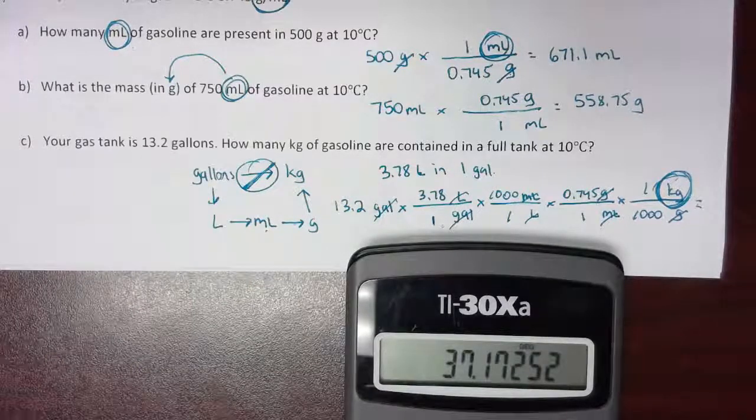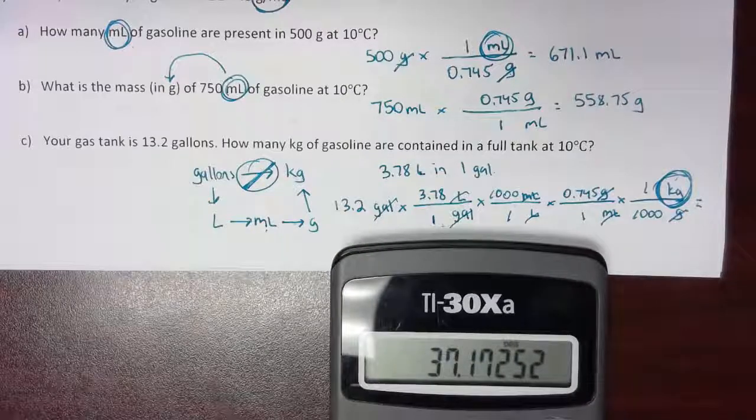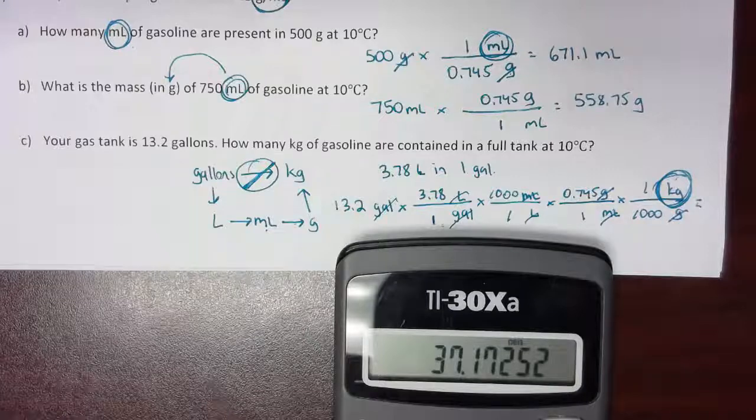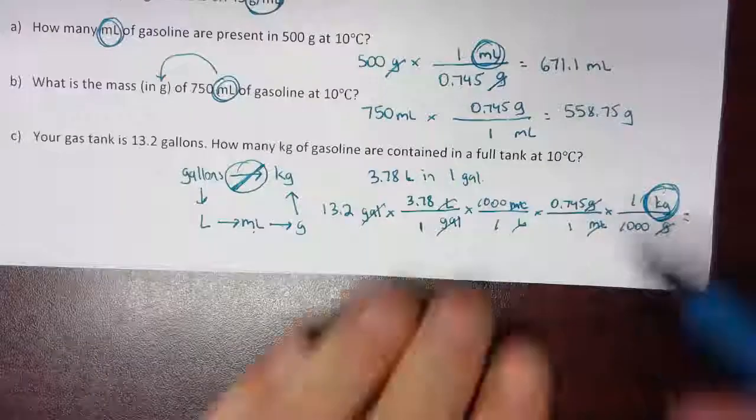Notice how I didn't use equals there at all. Don't need to. You can go from times to divide, divide to times, as much as you want in one line. If you start subtracting and adding, that's where you need parentheses. 37.17 kilograms.